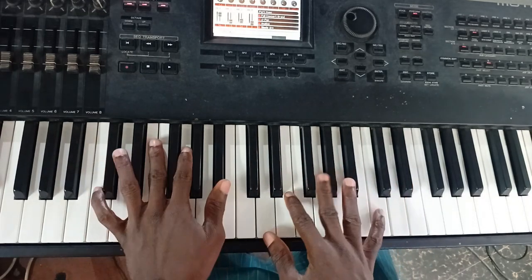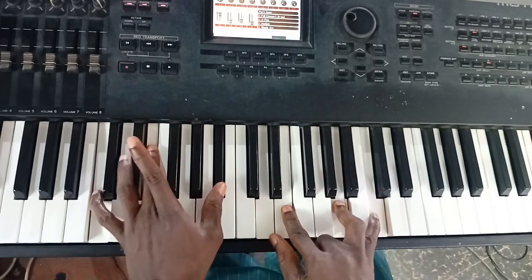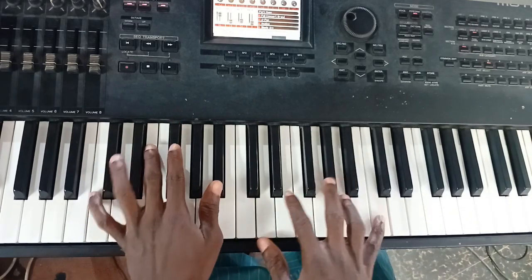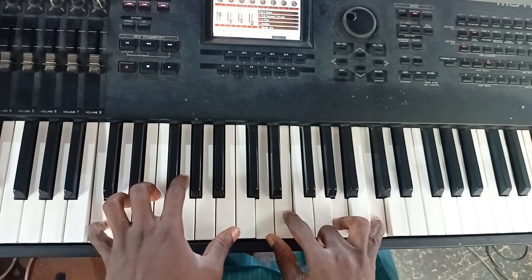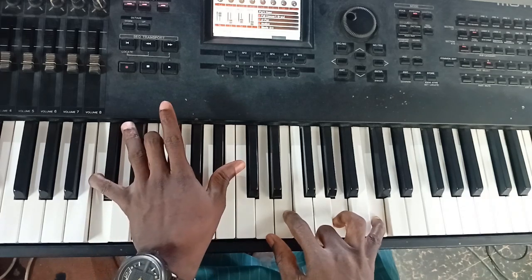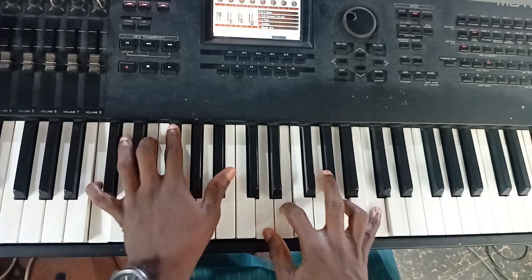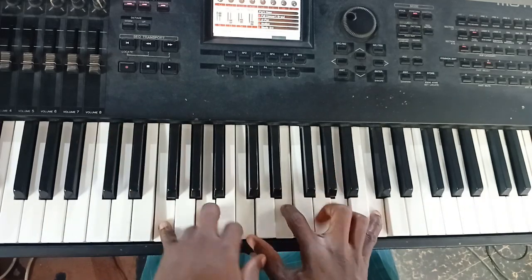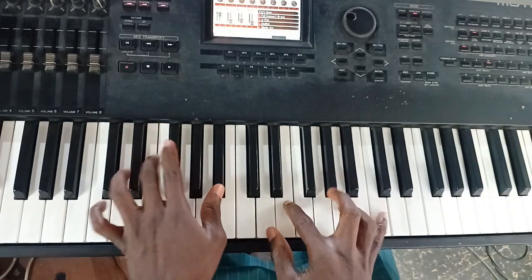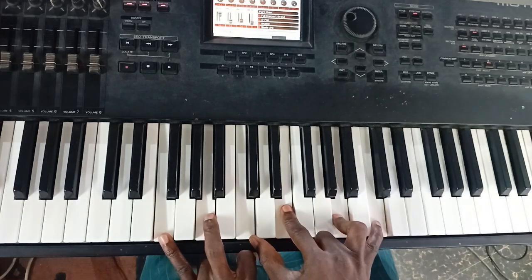So instead of playing a chord like this before going to 4, look at what I played: C, E, B flat, D, E, A, and C to chord 4.